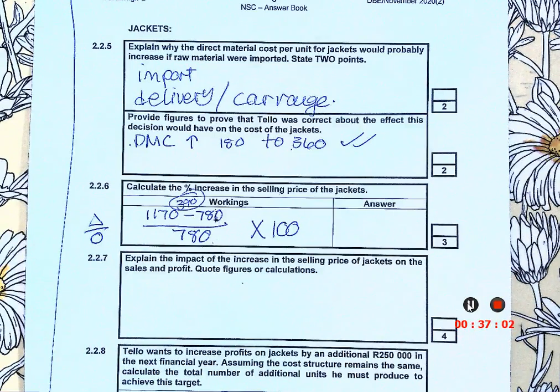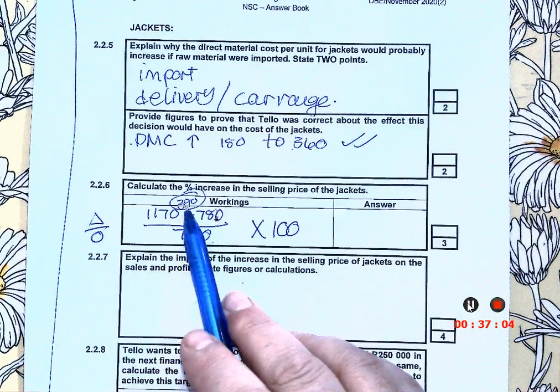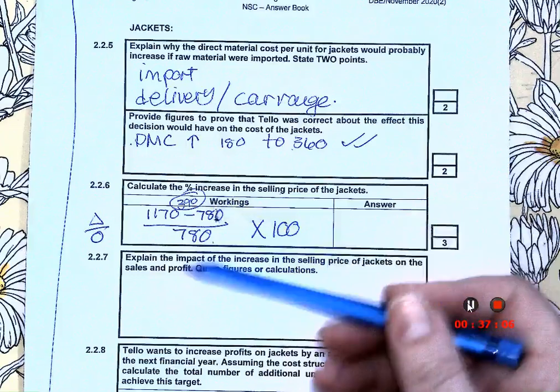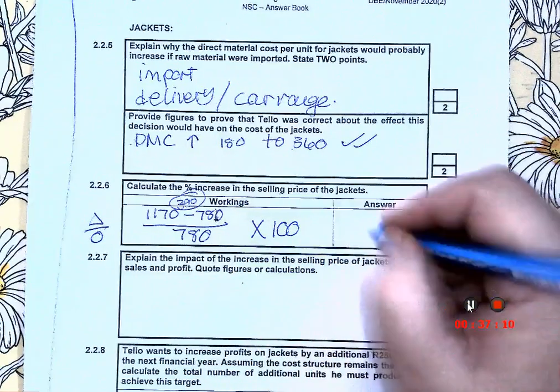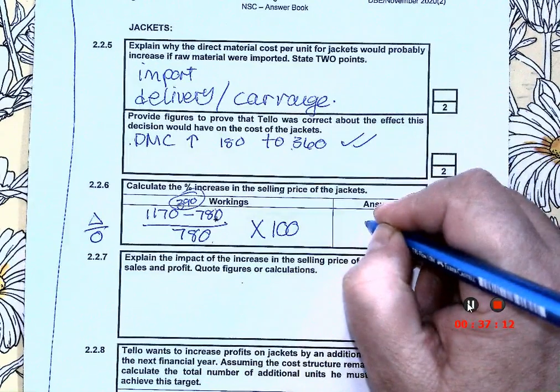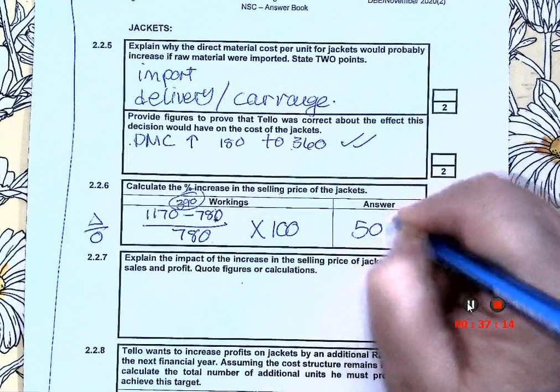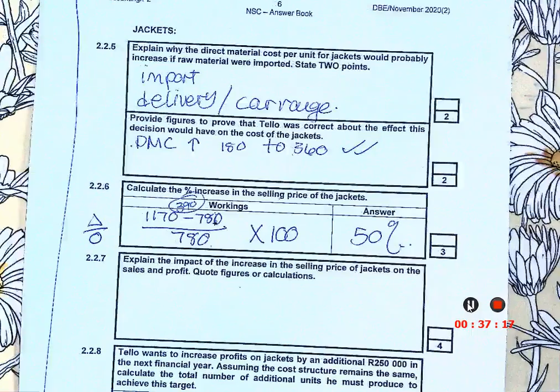So what you do is you write your answer somewhere just there on the top. So now you're going to say 390 divided by 780 times 100. So it's going to be 50. 50%. So it's a 50% increase. Okay?